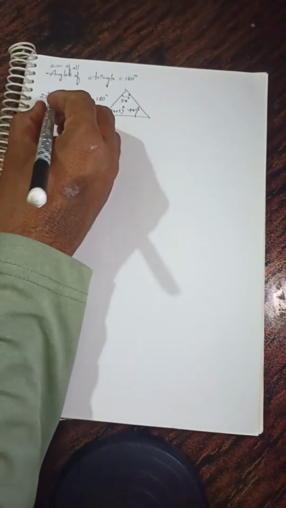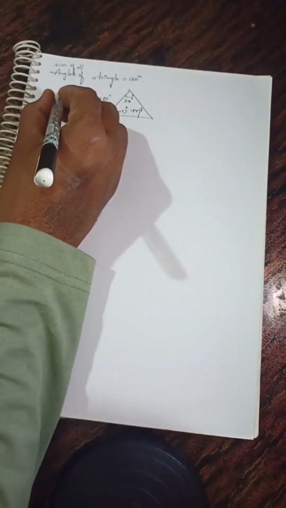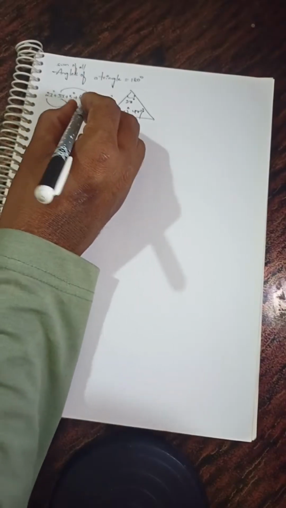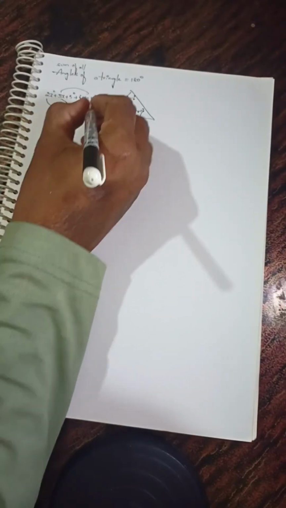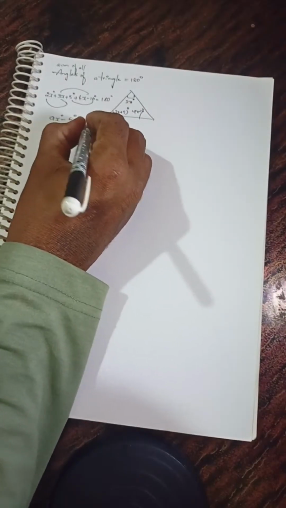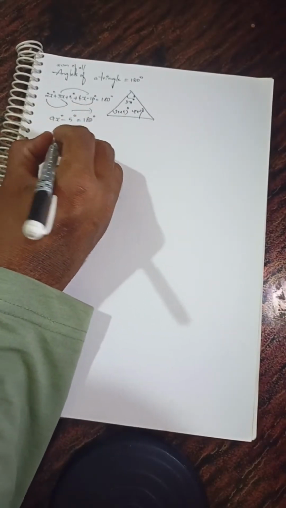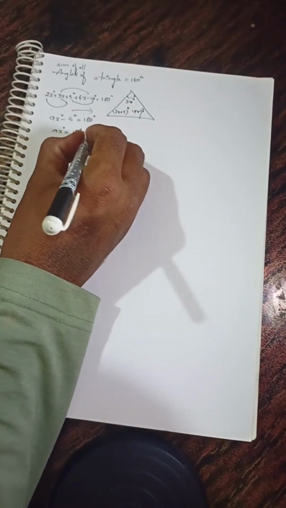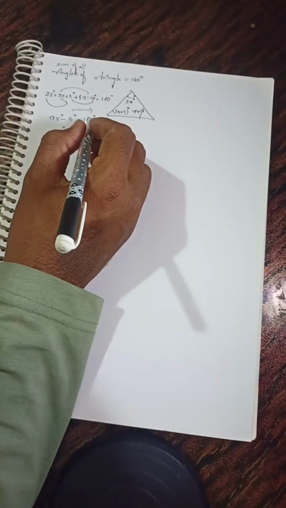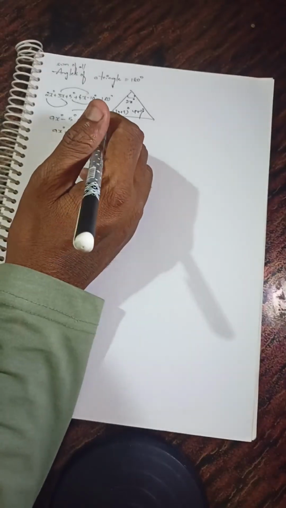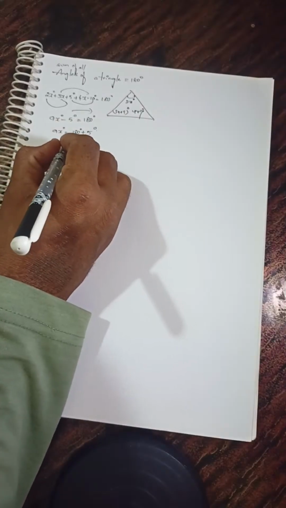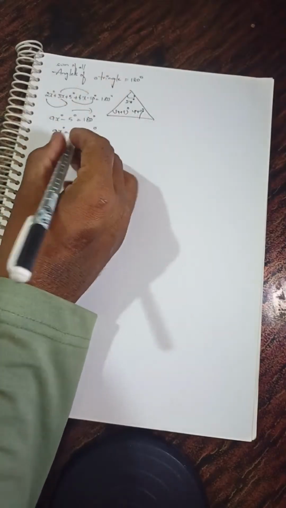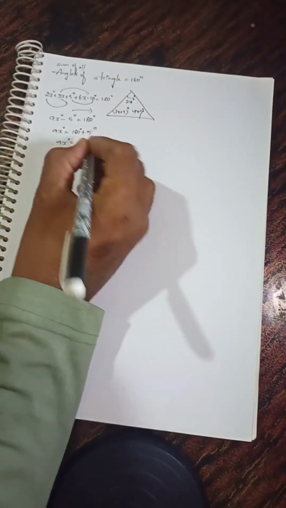If you add all the three, 2x plus 3x will become 5x, 5x plus 4x will become 9x degrees. So this one is minus 5 degrees, because 10 minus 5 is 5. This becomes 180 degrees. Minus 5 take to right hand side: 9x degrees is equal to 180 degrees plus 5 degrees. Yes, 9x is equal to 185 degrees.